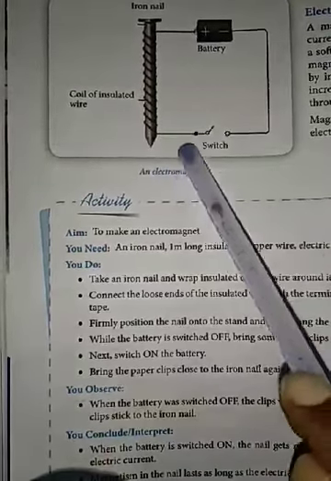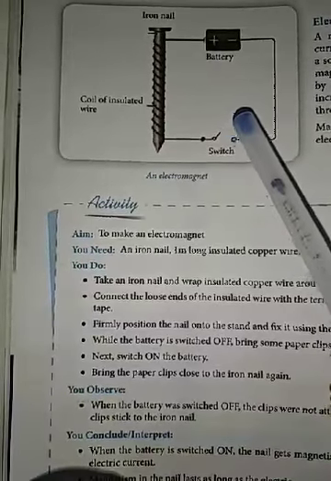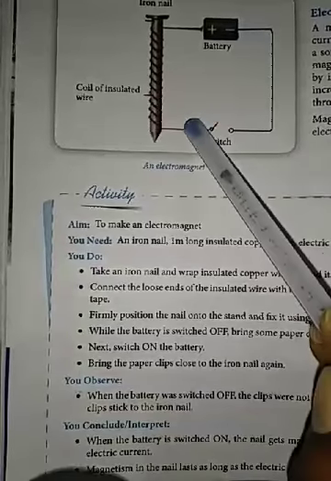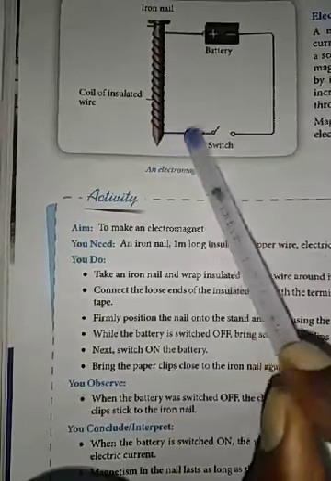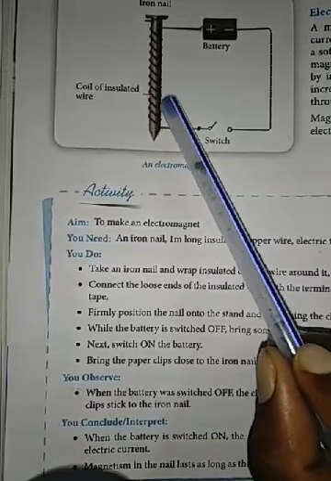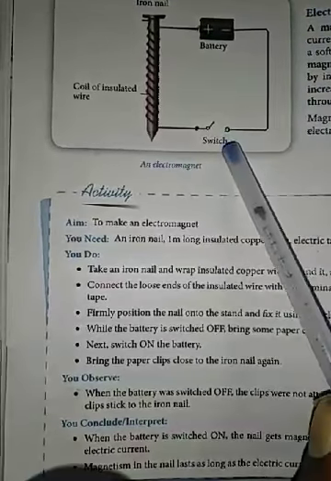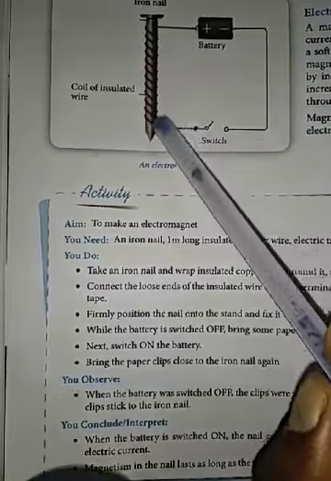You see here, this is the switch, battery, connecting wire. This is an iron nail, which is coiled by insulated copper wire. Now, when the switch is closed, electric current starts flowing through the iron nail.